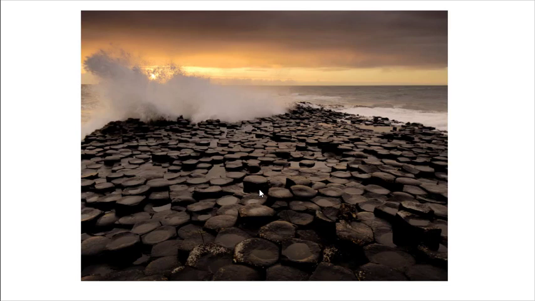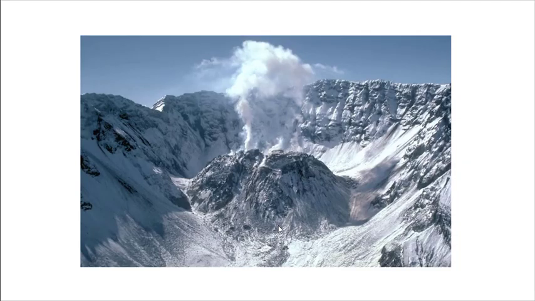If we want to see intermediate igneous rocks, we need to probably find some volcanoes, and in particular, the volcanoes of our Cascade Range. This is Mount St. Helens.